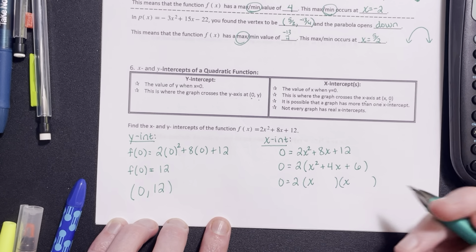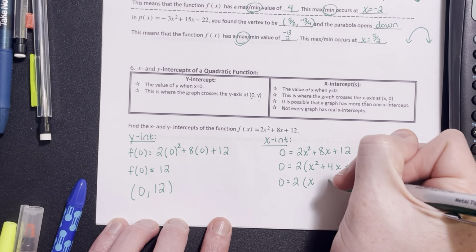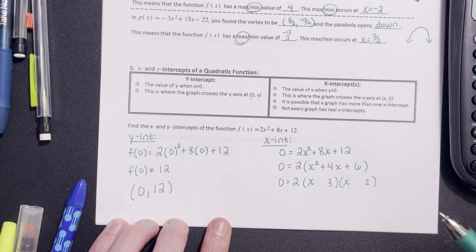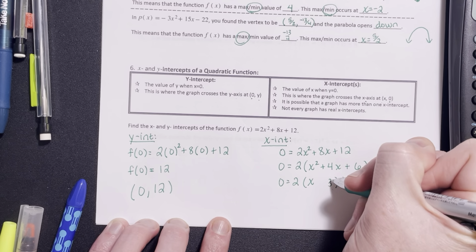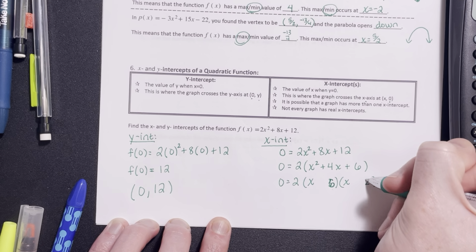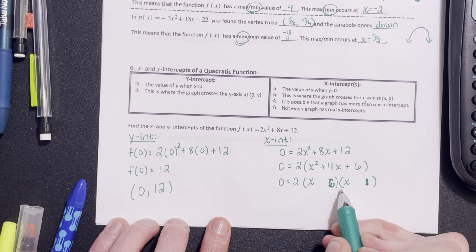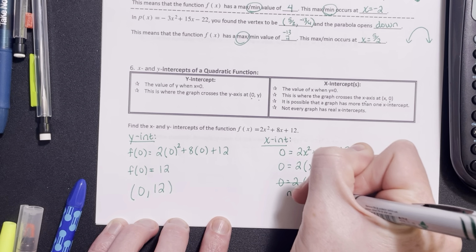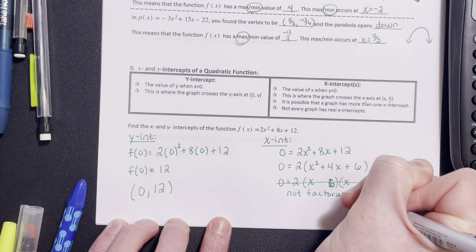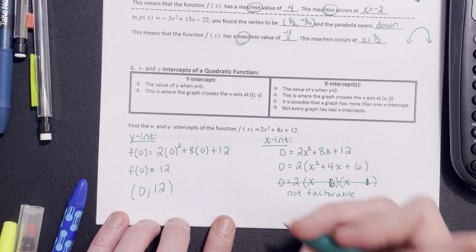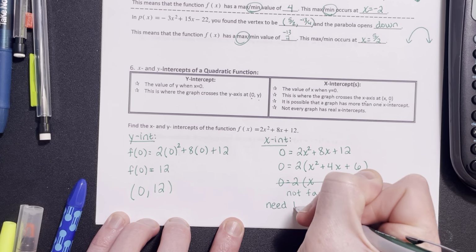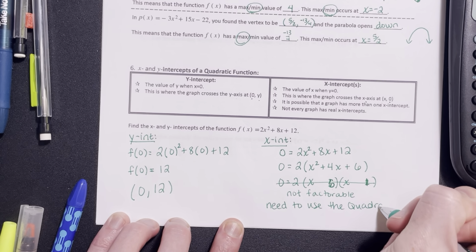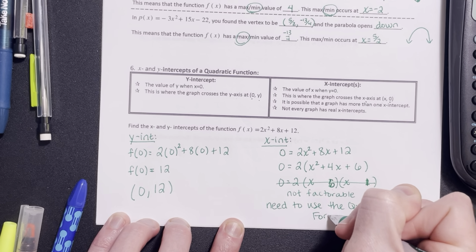X squared came from x times x. And we look at factors of 6. That might be 3 times 2. But if I check the inside and outside, I'm going to get 5x, and that's not 4, so that's not going to work. So maybe we change this around and make that a 6 and a 1. But using that one, that's 6x and 1x, that's still not going to give me a 4x. So what we see is this is not factorable. Not everything is factorable. So if I cannot factor, we're going to need to use the quadratic formula. The quadratic formula will be in this next video, and we'll look at how to simplify something like that.